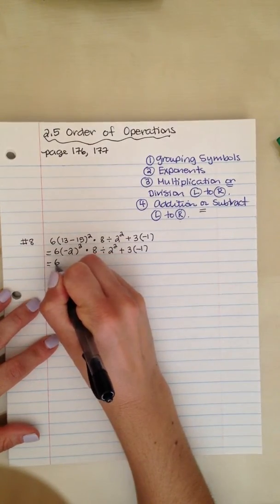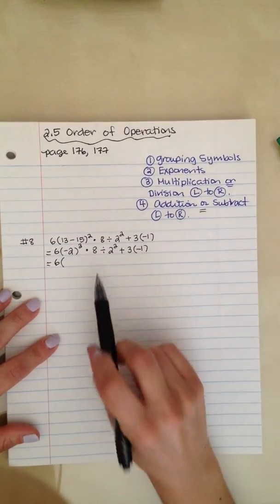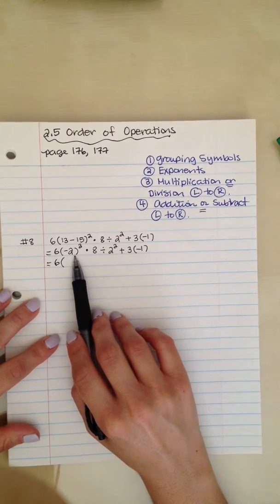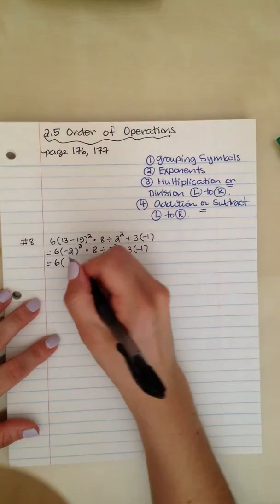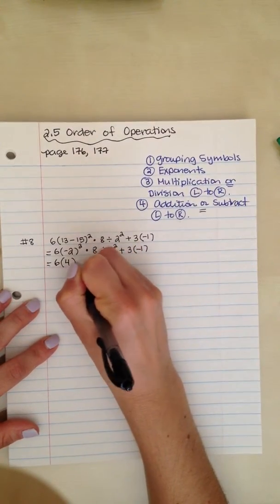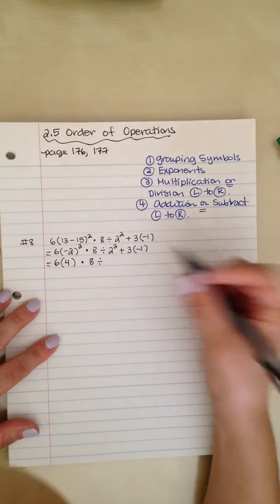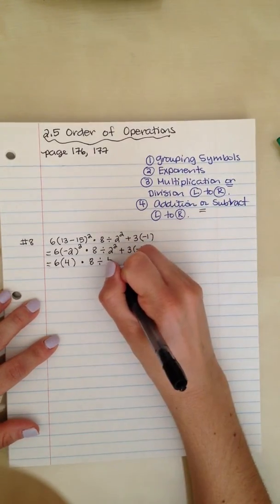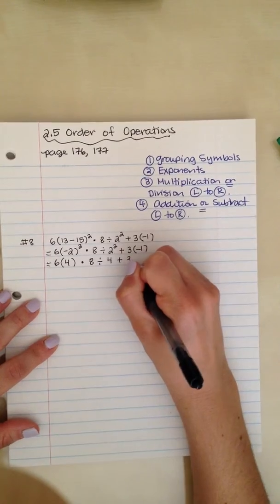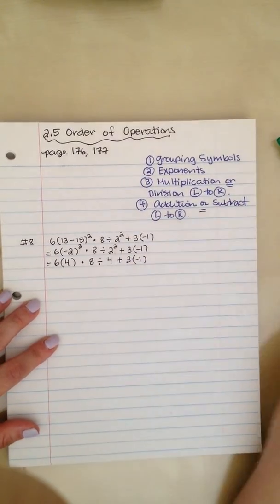So we have 6 times -2 squared means -2 times -2. That's a +4. 6 times 4. Times 8 divided by 2 squared, that's 4, plus 3 times -1.